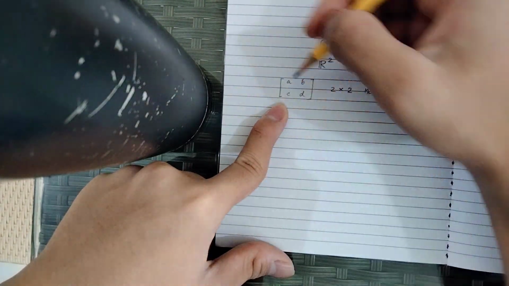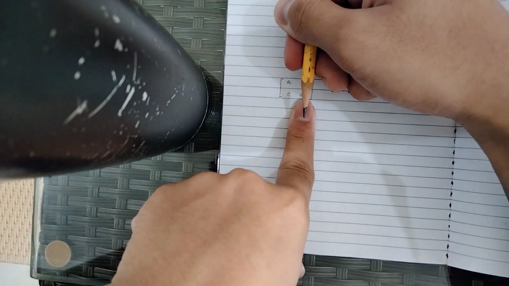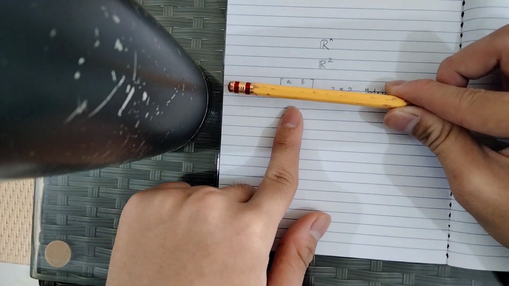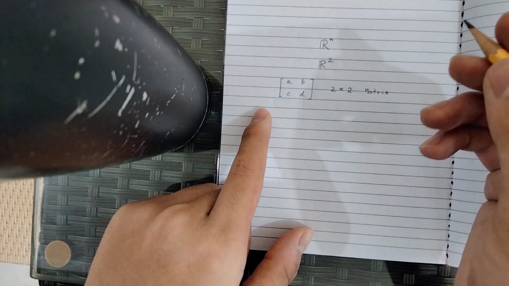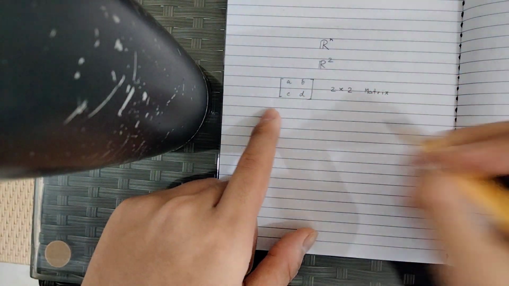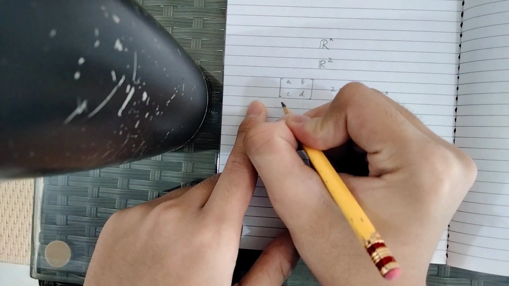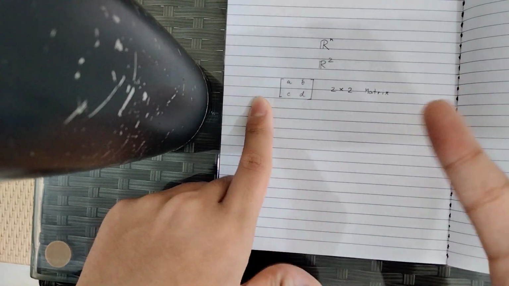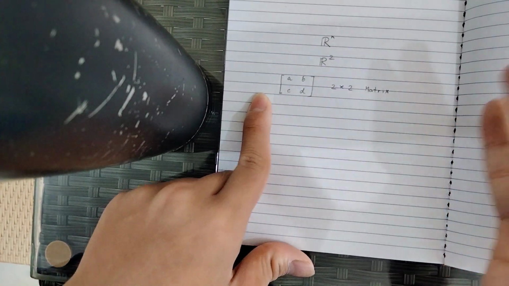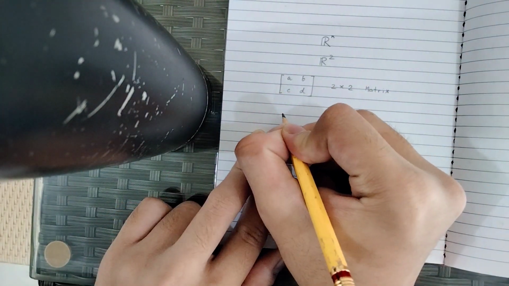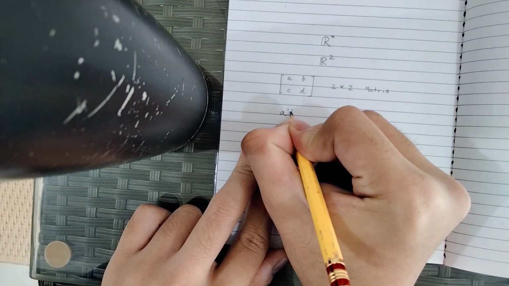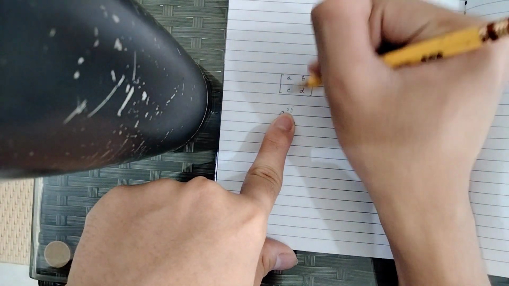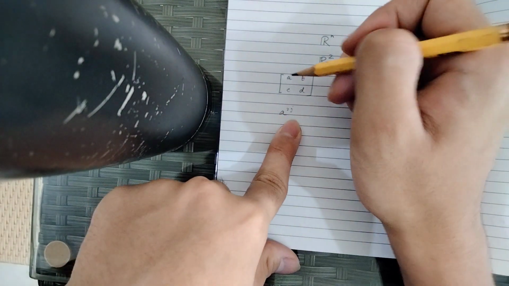This going down like this is the first column, and this is the second column. Rows go like this, so this is the first row, and this is the second row. These rows and columns are mostly denoted by i and j. If we want to specify the coordinates of each element, we say a sub ij, where i is the row of the element and j is the column of the element.